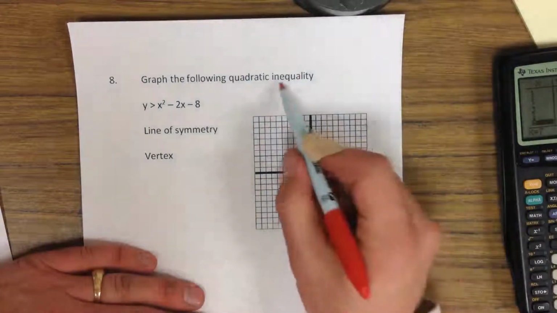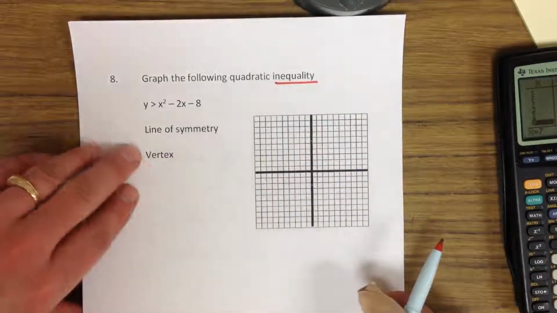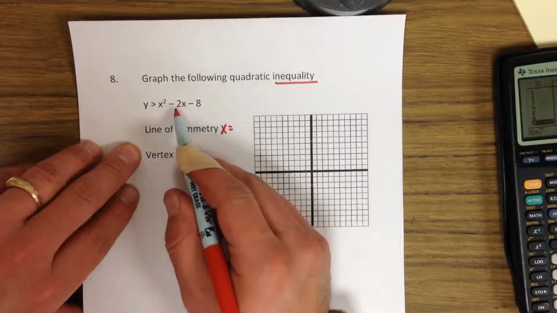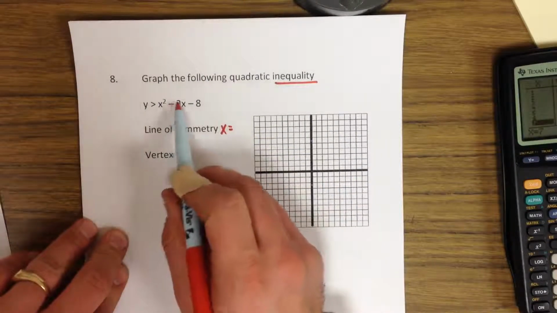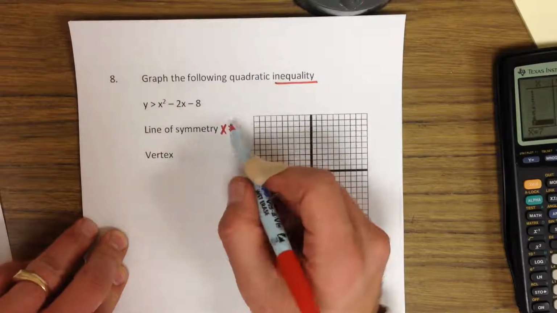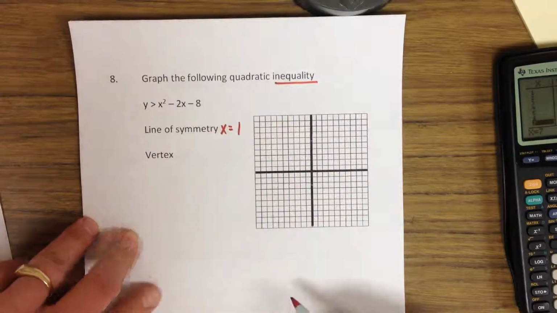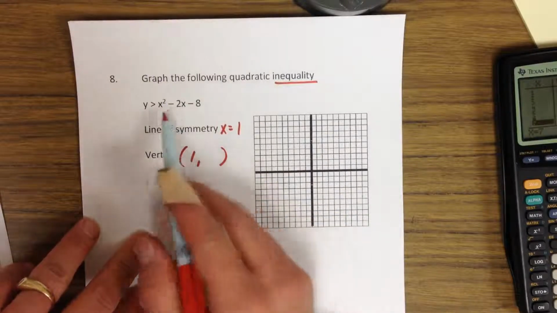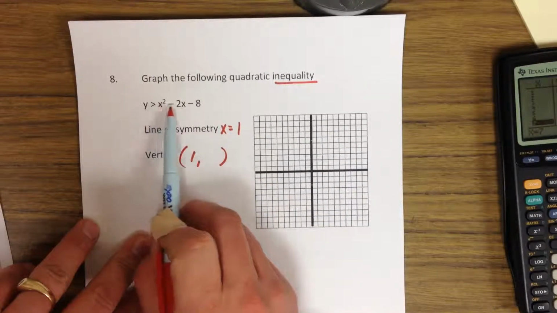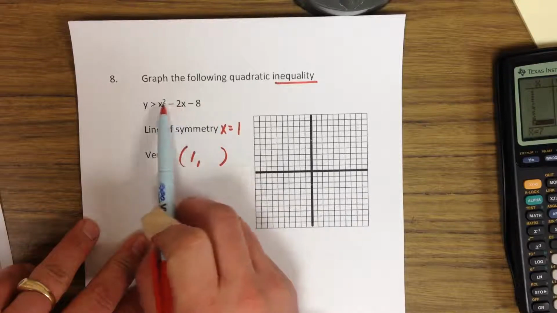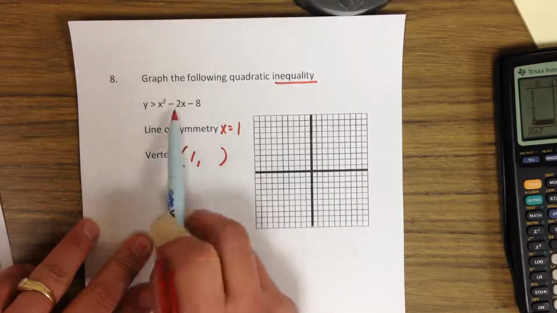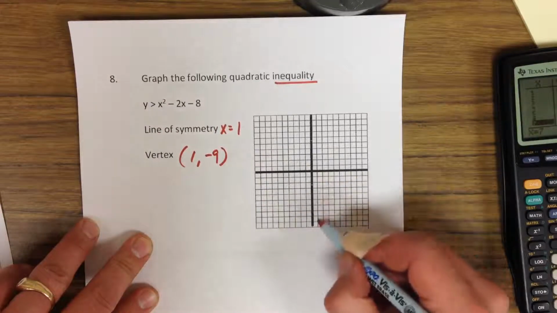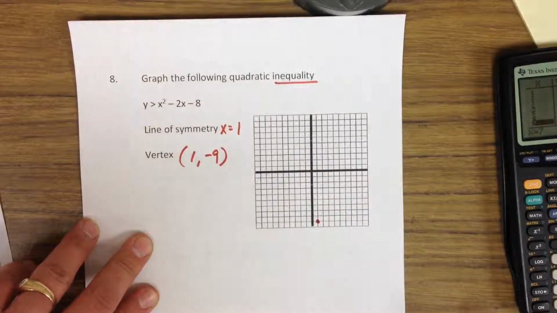Okay, this is a quadratic inequality. We just actually got done doing this. Our line of symmetry here is -b over 2a. So the opposite of b is 2, over 2 is 1. So our line of symmetry is x equals 1. I plug that in, and you get 1 squared, 1 minus 2 times 1 is 2, so 1 minus 2 is -1, minus 8 is -9. So (1, -9). Then it crosses all the way down here.